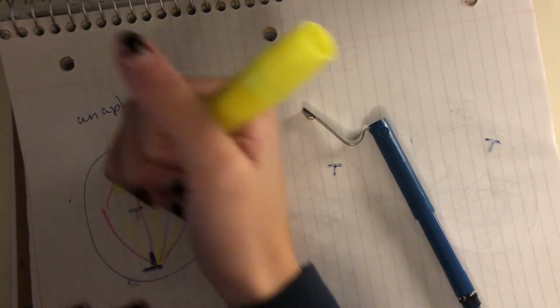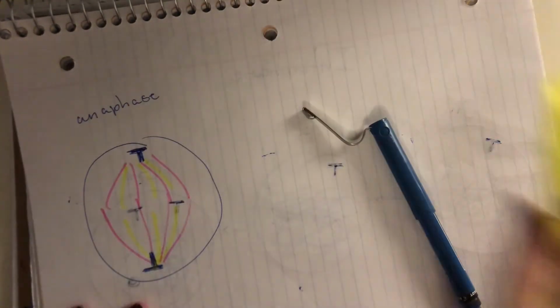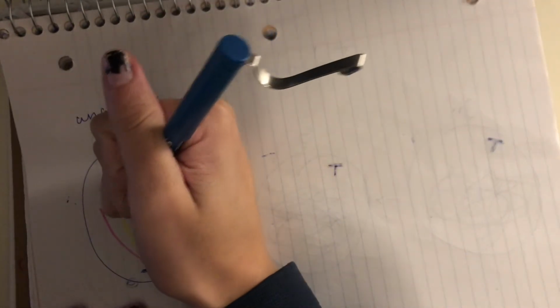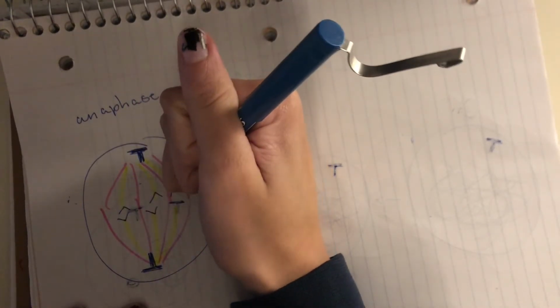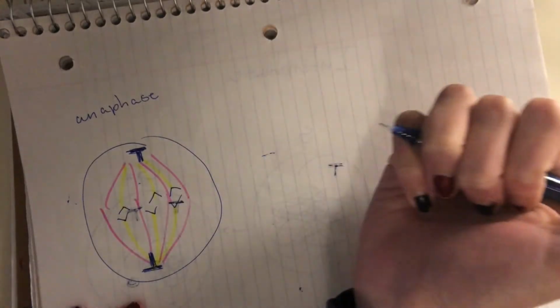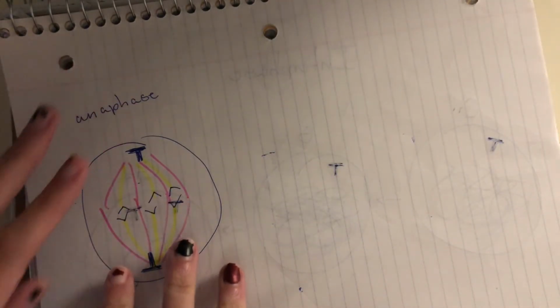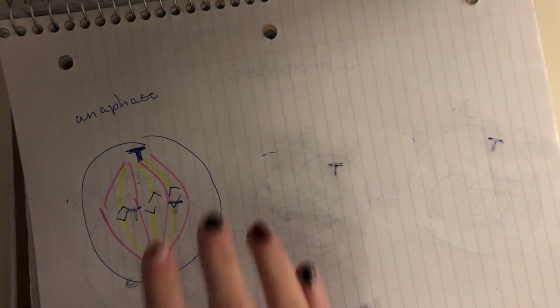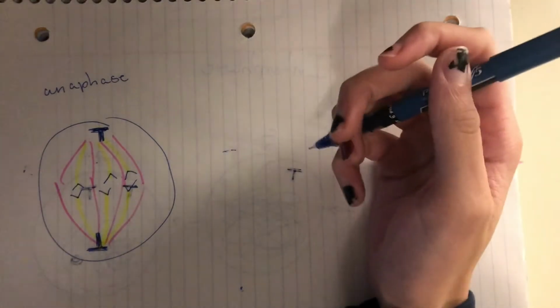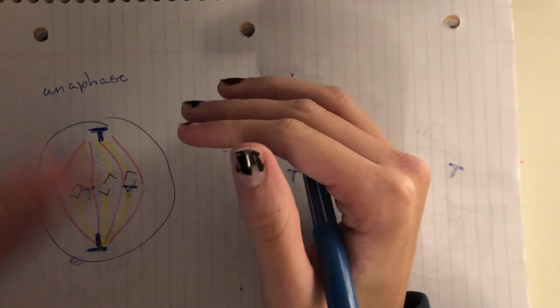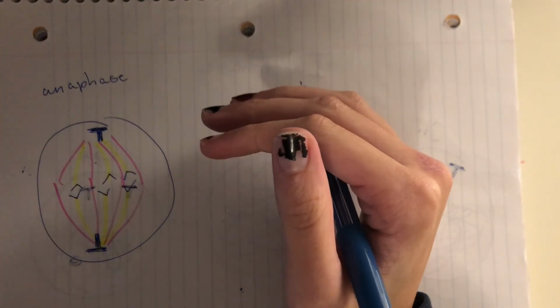And because they're attached to the kinetochore at their corresponding side, by shortening they split that middle section, the centromere, in half, and so they're pulling apart the two sister chromatids. So now we have our daughter chromosomes. These continue to shorten and shorten.